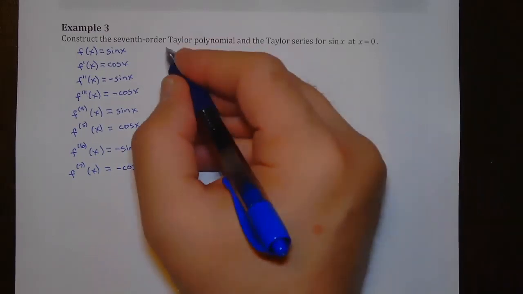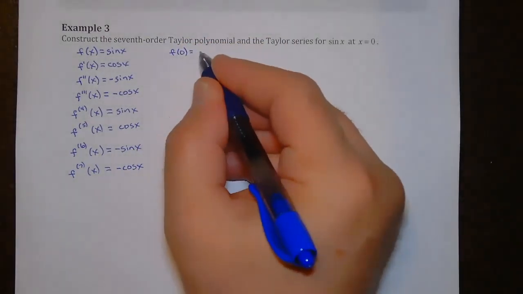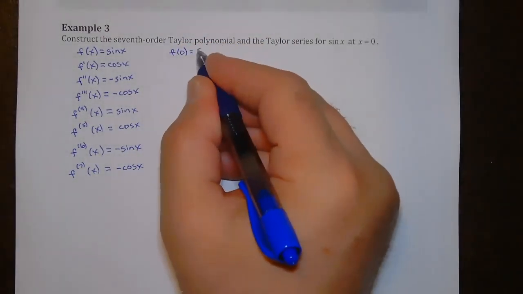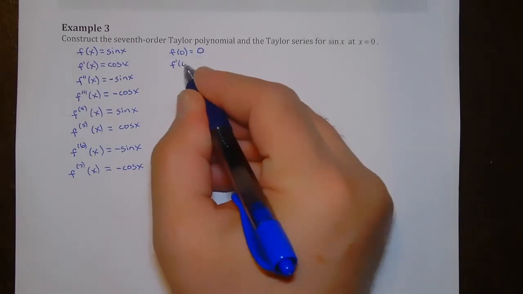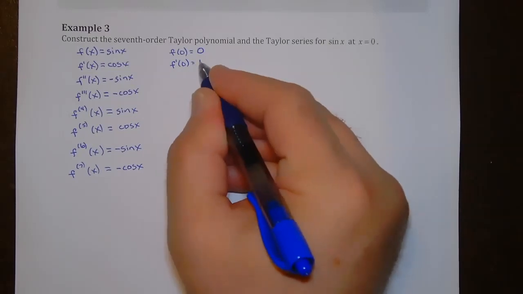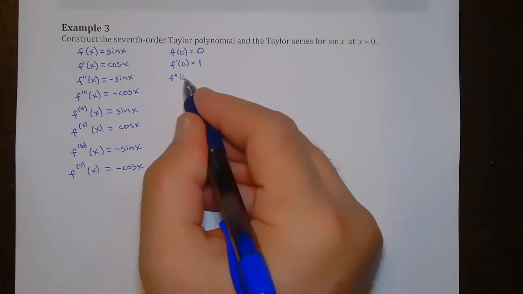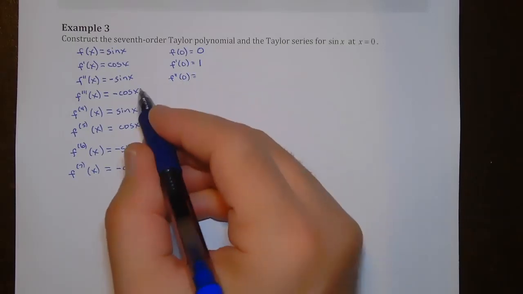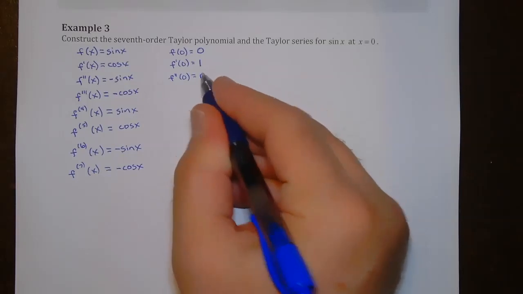Okay, now f of 0. That would be sine of 0, and sine of 0 is 0. F prime of 0 would be cosine of 0, and that would be 1. And then f double prime of 0 is going to be negative sine of 0. Well, sine of 0 is already 0, so that's just going to be 0 again.